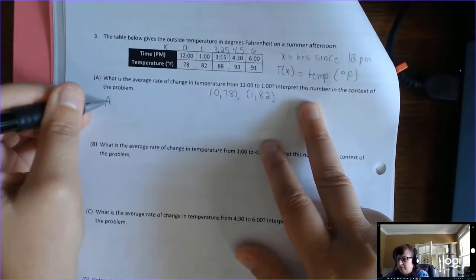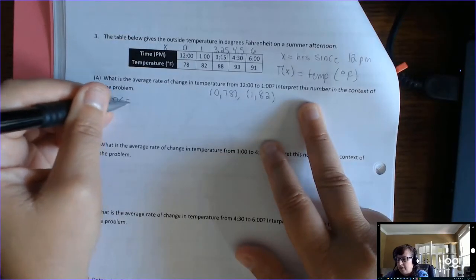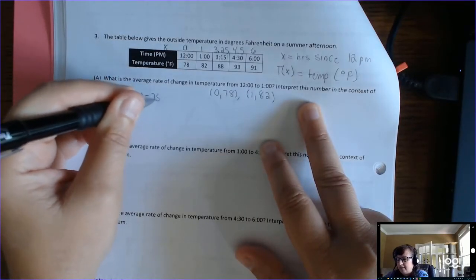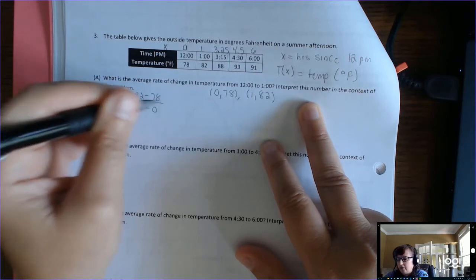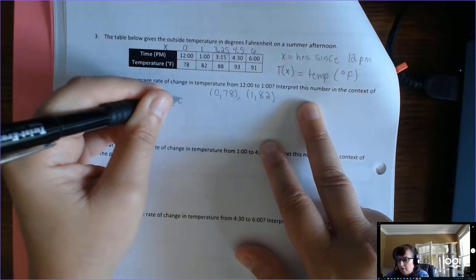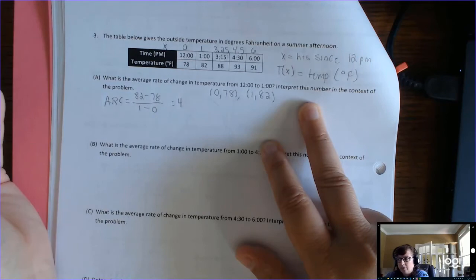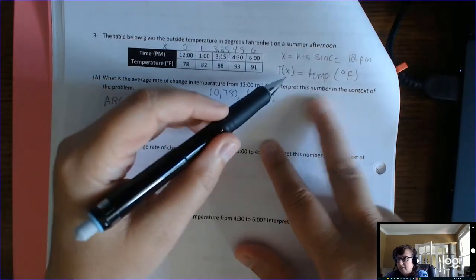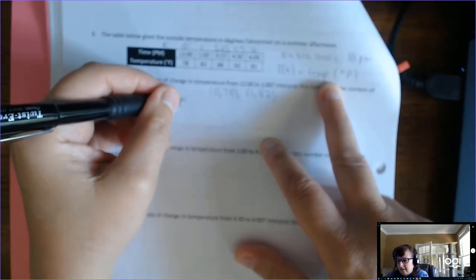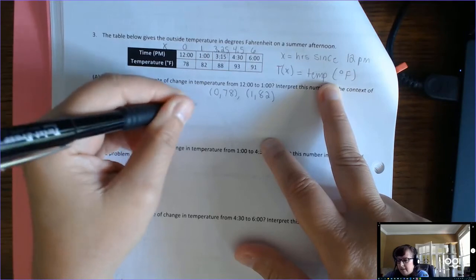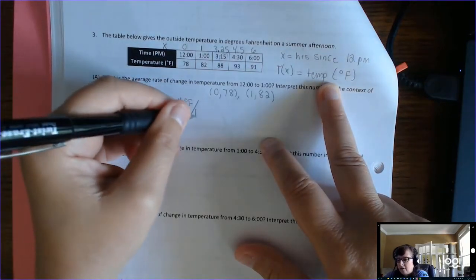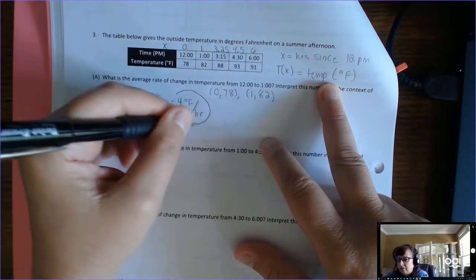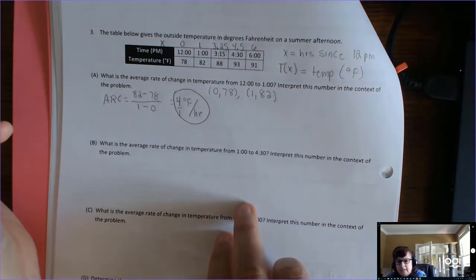And so you could find the ARC by using the numbers 82 minus 78 over 1 minus 0, which would be 4. And then the units, remember, the y units are Fahrenheit and the x units are hours. So this is 4 degrees Fahrenheit per hour.